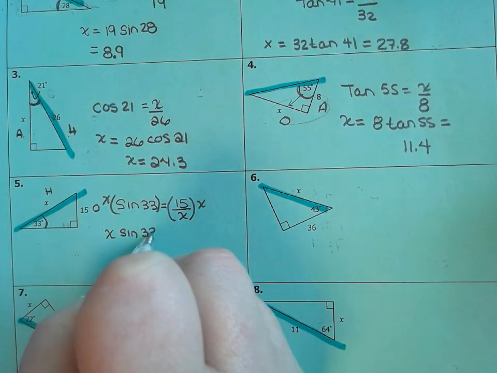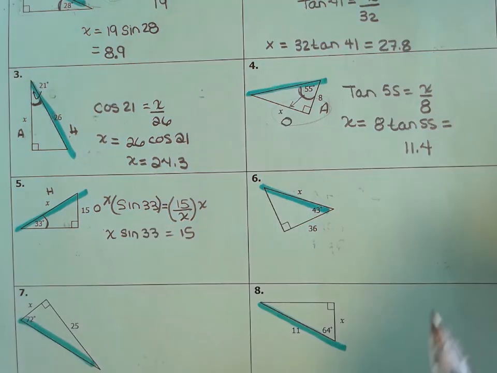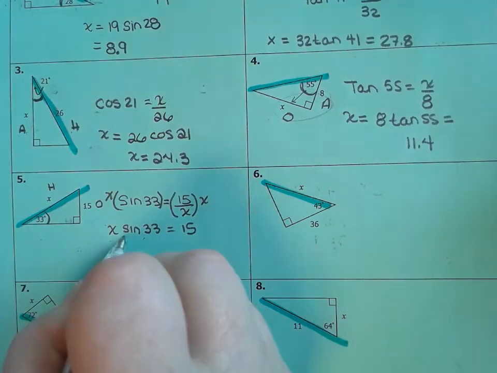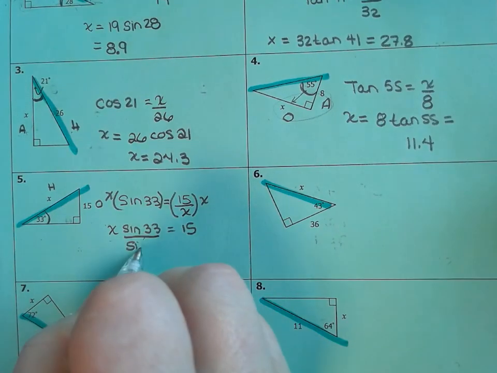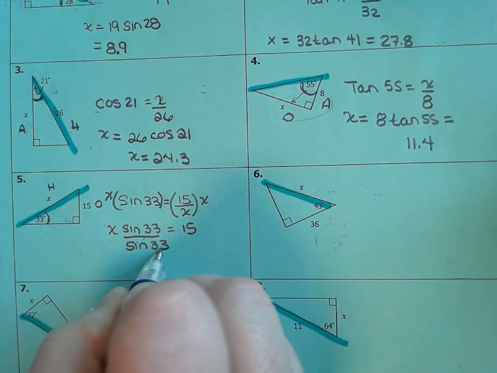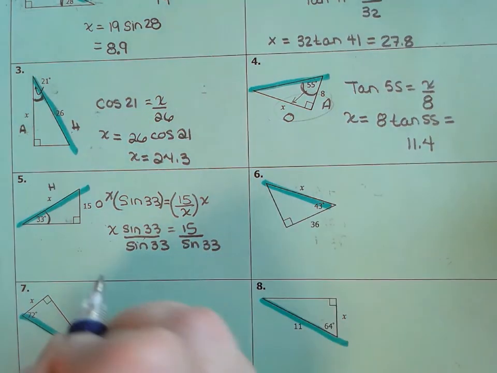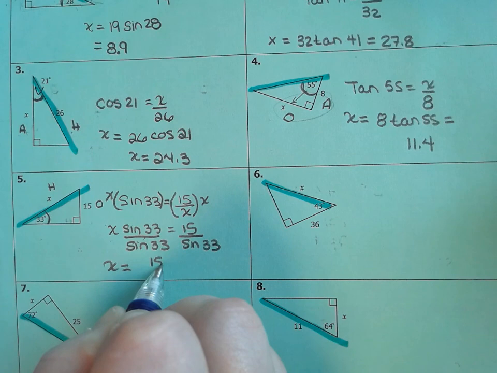So what do I do to solve for x here? I just divide by sine of 33. So x is equal to 15 divided by the sine of 33.